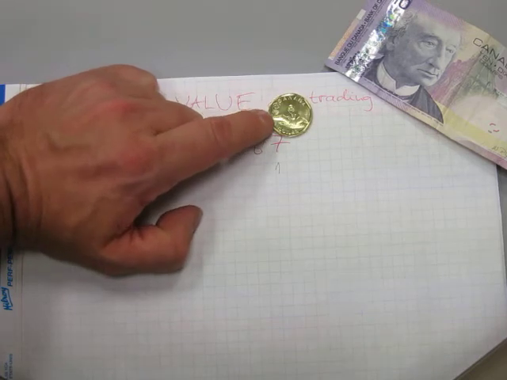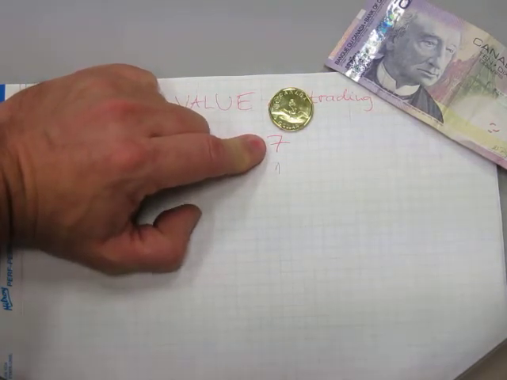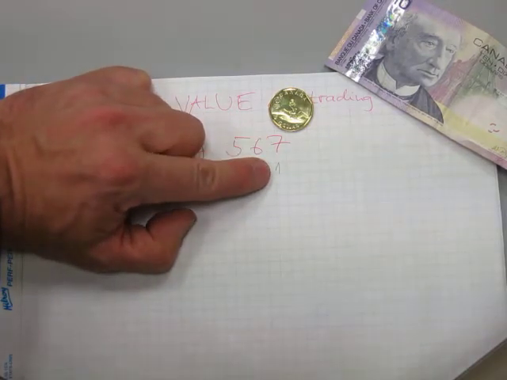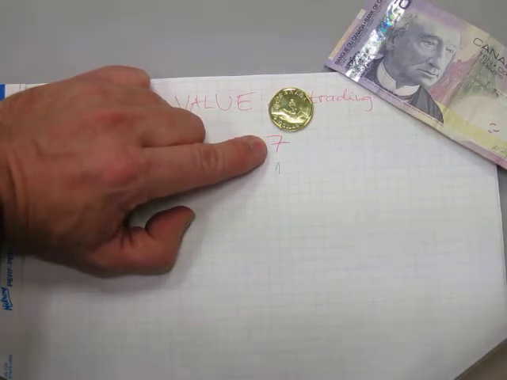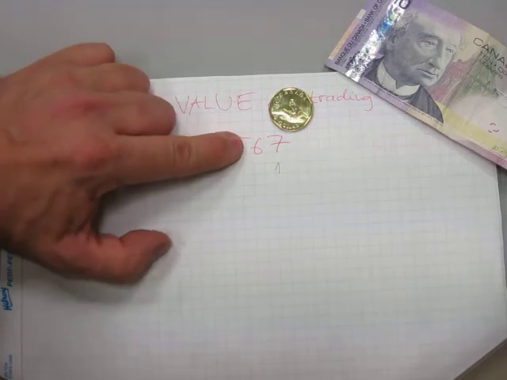I don't have 7 $1 coins for you, but that is the difference between the concept of place value and the actual number that you're seeing. It's important that you make this distinction between the two.